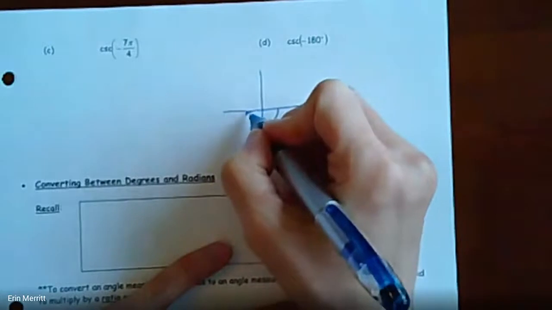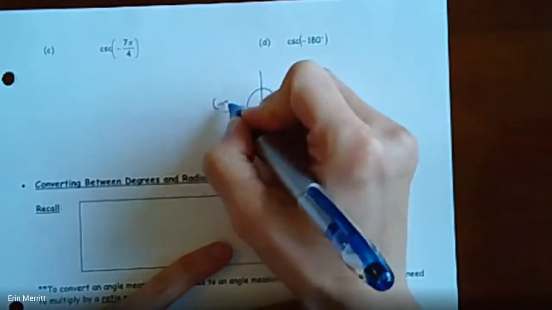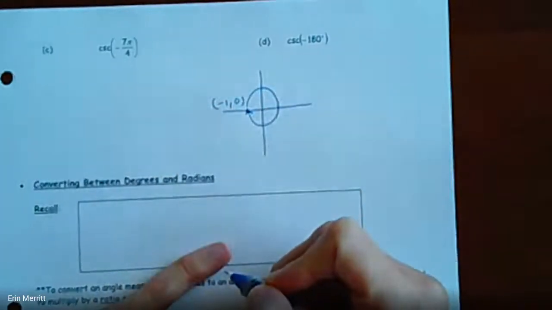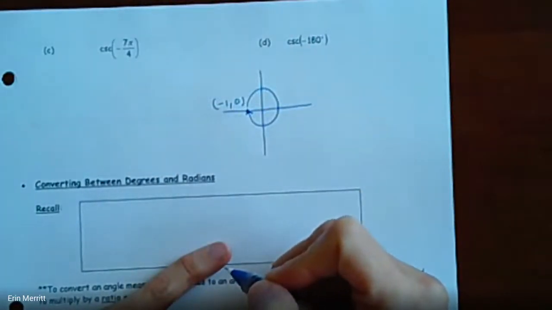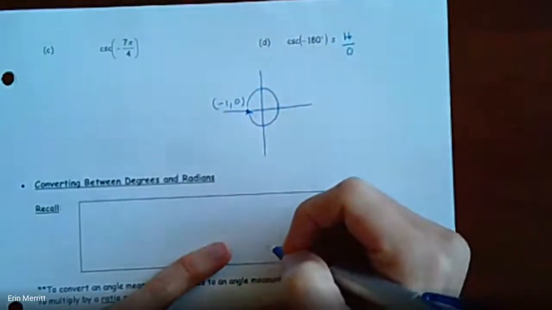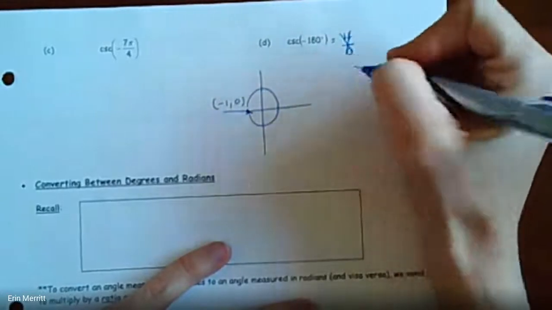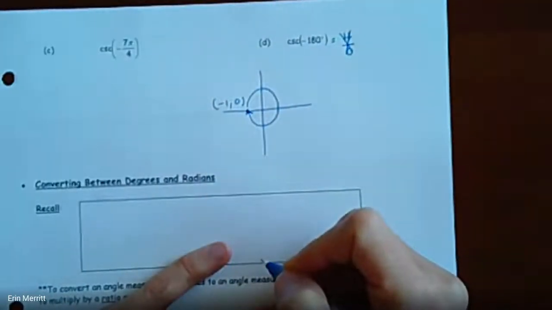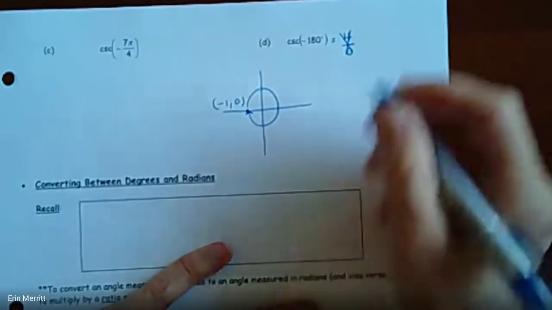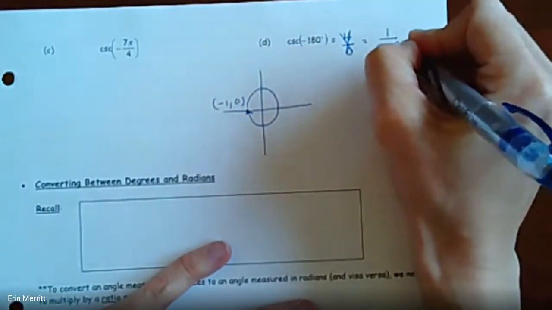So here would be -180. Think about this on the unit circle. That is the point -1, 0. Now instead of thinking of this as h over o, when I think unit circle, I have to think about what represents sine and what represents cosine. In this case, cosecant is the same as 1 over sine.